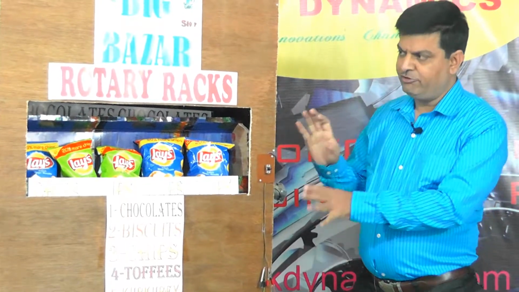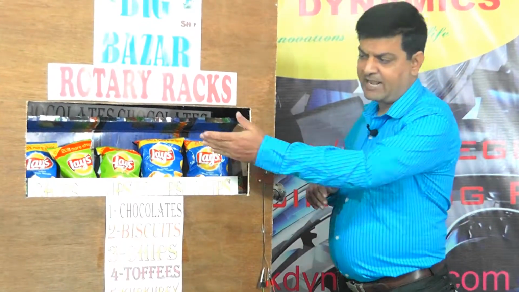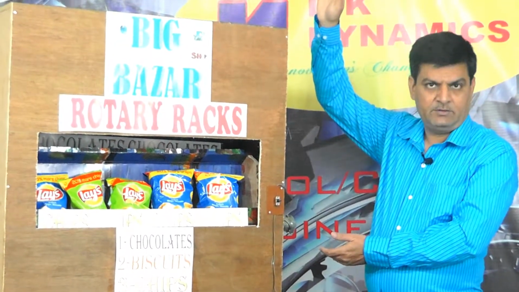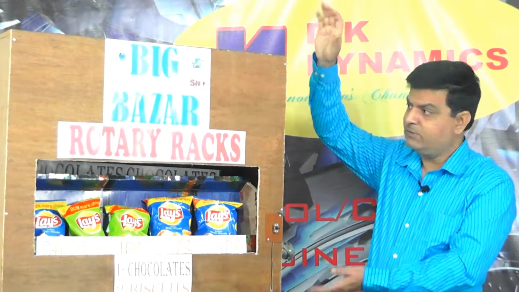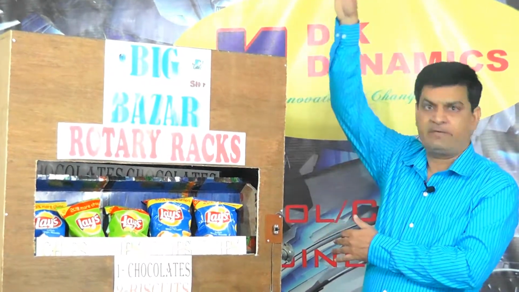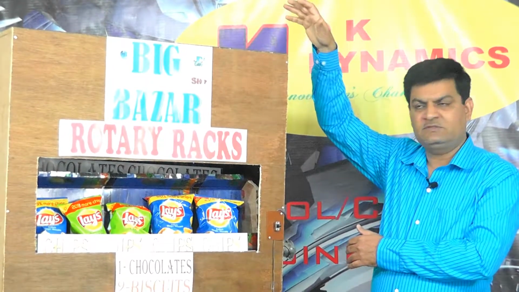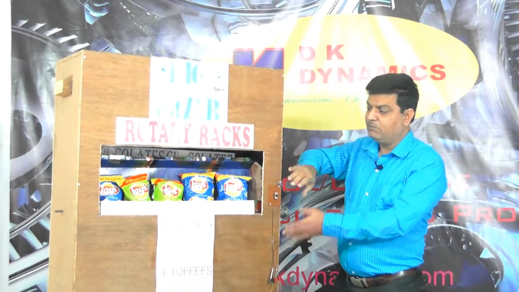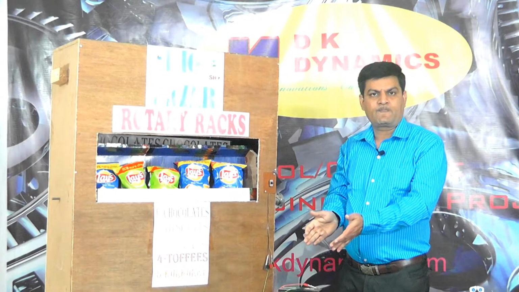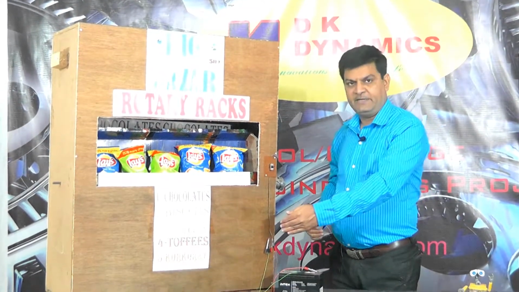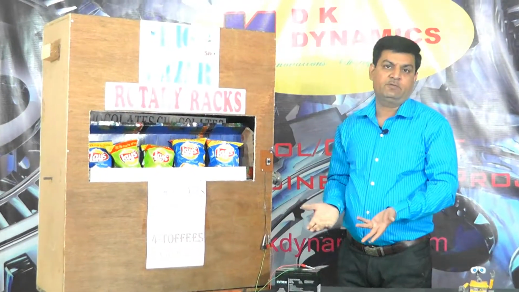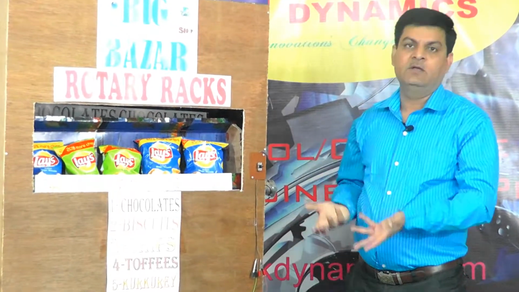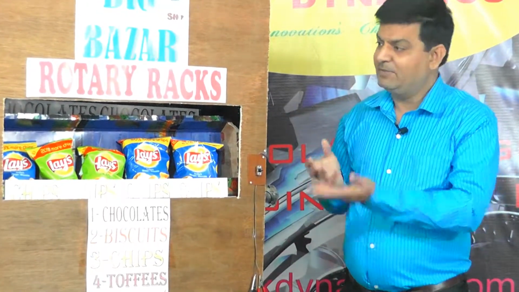The main feature of these Rotary Racks is that you can place the racks and increase the height up to 15 to 20 feet from the ground. In this way, you are utilizing the air area, which is not otherwise utilized. You can display more racks in a small area. So in this way, we use a small space to display a large number of products for sale, and this is made easy by Rotary Racks.